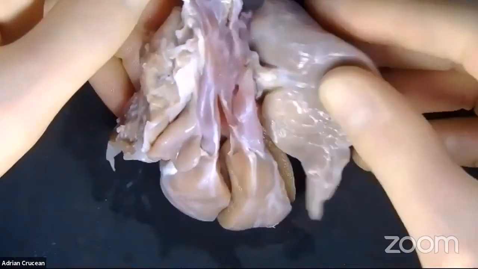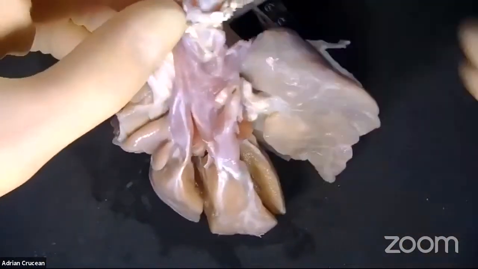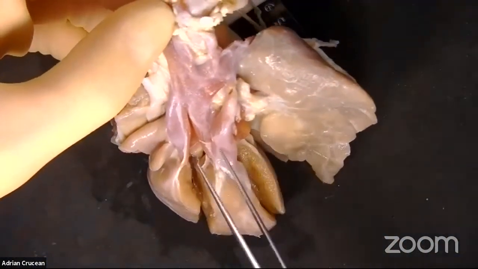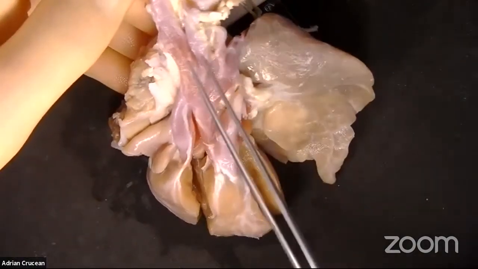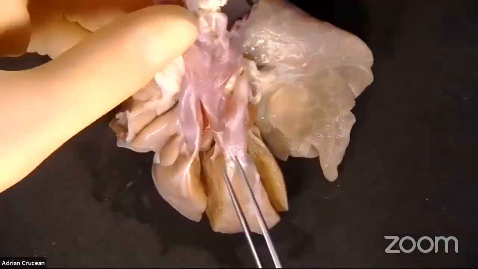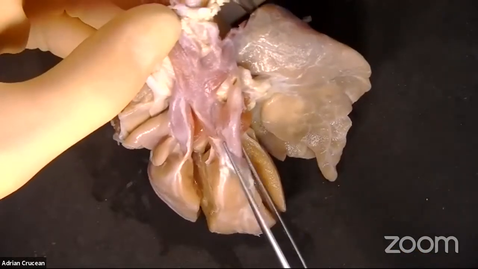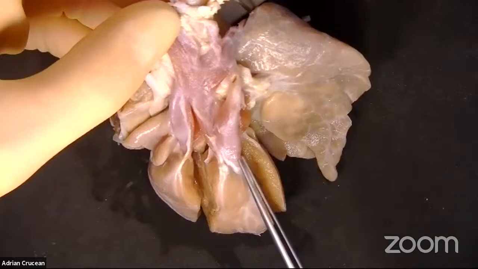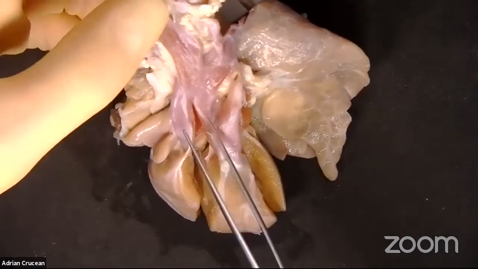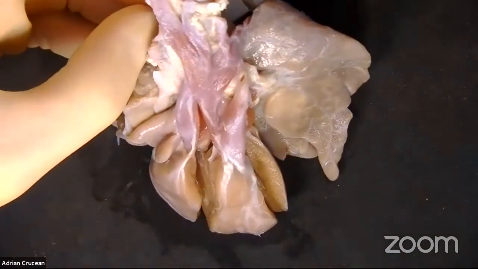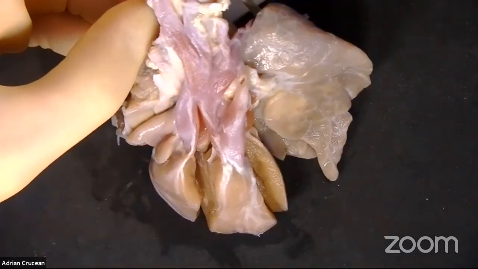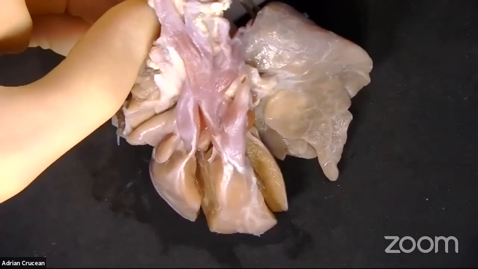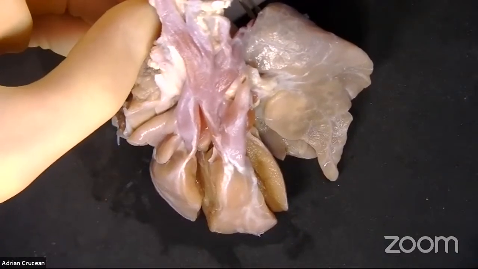I'm holding the left lung here, right hand here. This is the pulmonary trunk. This is the aorta. You see here the head and neck vessels with the left arch, but the pulmonary trunk is located anterior and to the left of the aorta, which is posterior and to the right. So you will remember that this is the position of the normal heart with the usual arrangement of the great vessels.